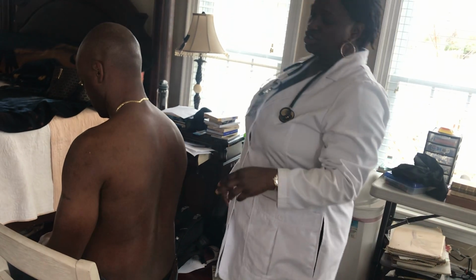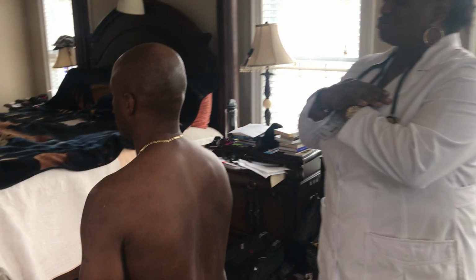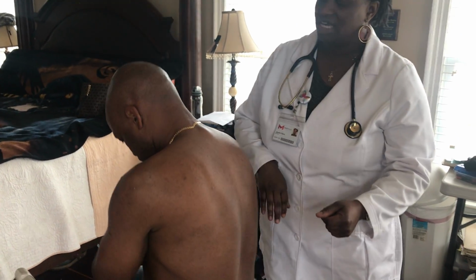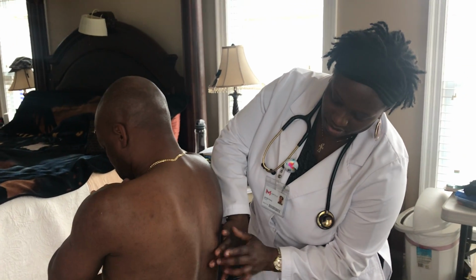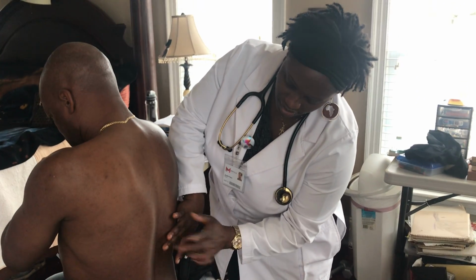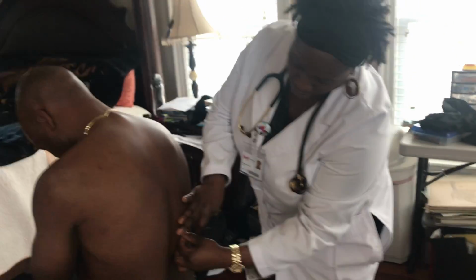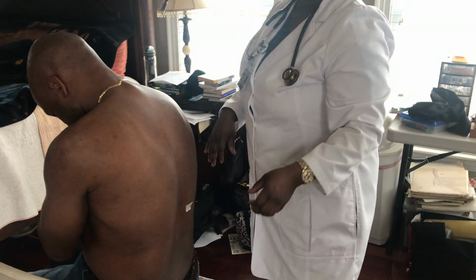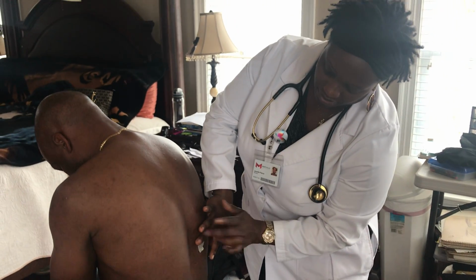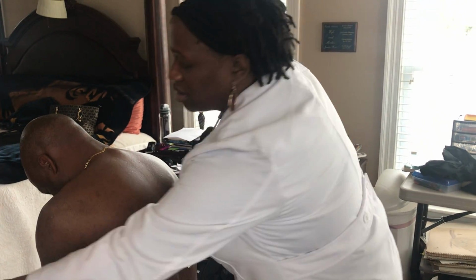The next thing that I'm going to do is percuss for diaphragmatic excursion. I'm going to have my patient put his arms across his chest and just lean forward a little bit. Take a couple of deep breaths, and your last breath, hold it. Inhale. Okay, good. You can breathe normally. Now take a couple of deep breaths, exhale and hold it.